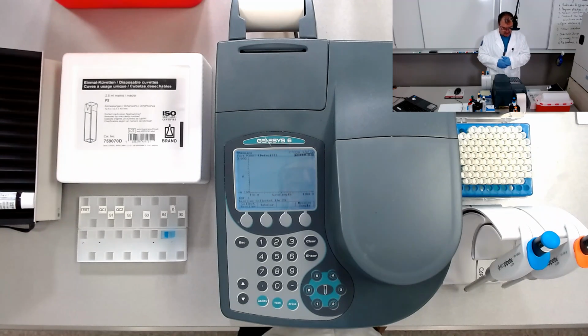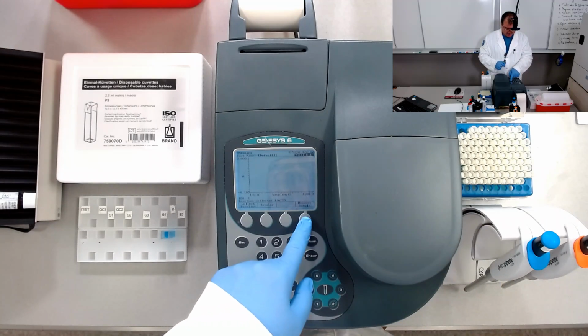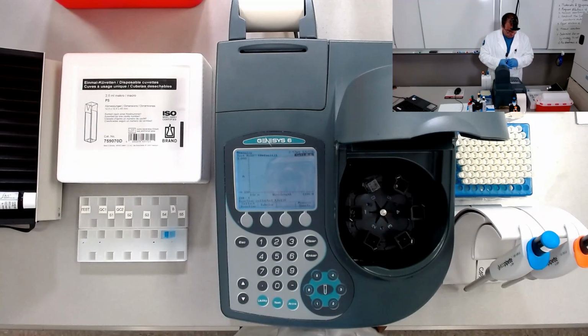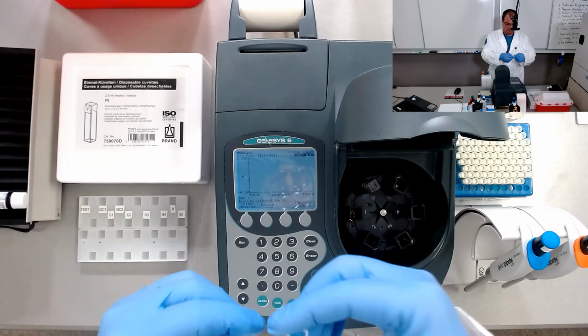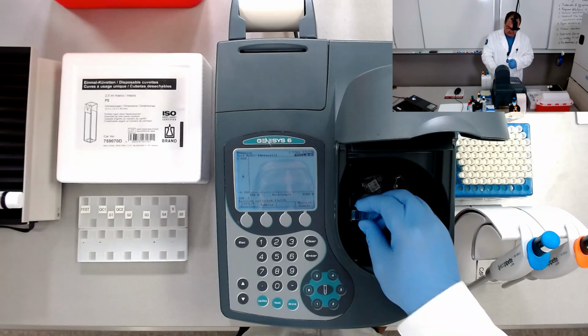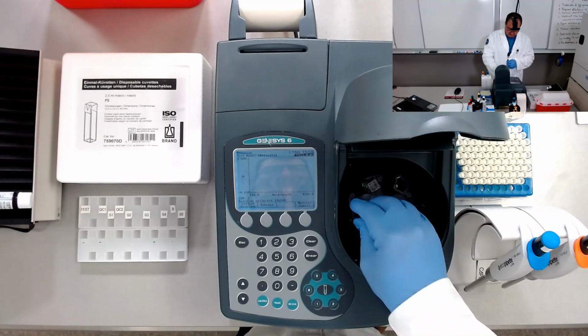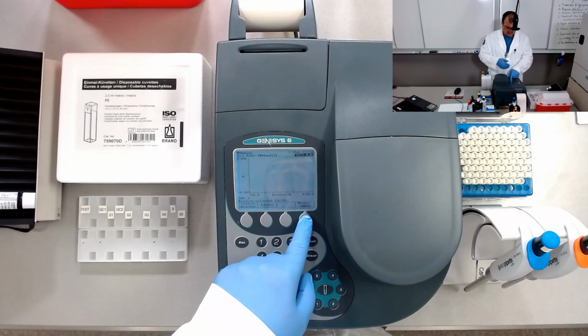Okay, so now let's measure the sample. It says that we can place the sample in cell 1. It already moved. Okay, wipe the cuvette a little bit also. So the light comes this way. So measure sample.